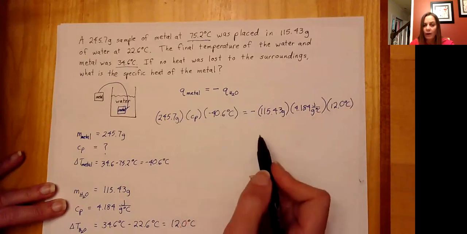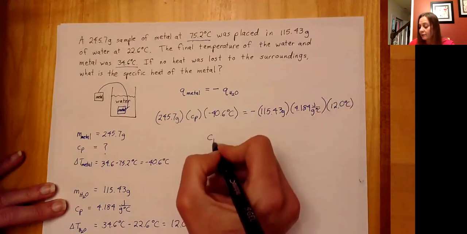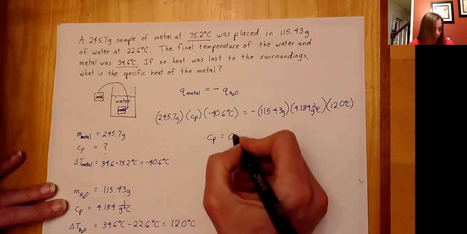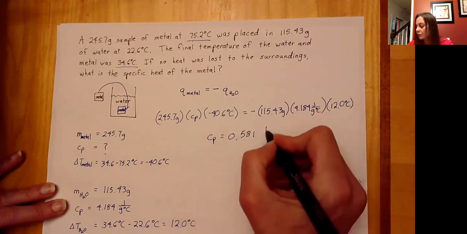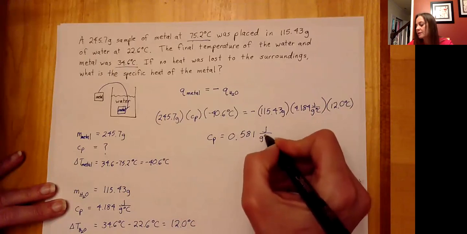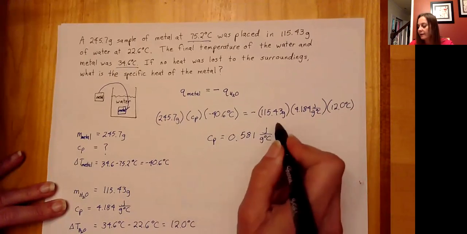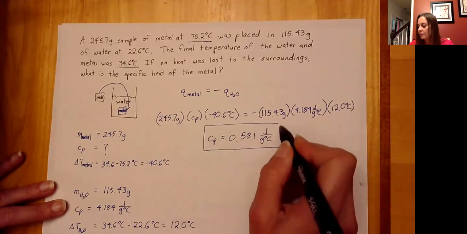And now when we solve all of that, we get that our specific heat is 0.581 joules per gram degree Celsius. And that is the specific heat of our unknown metal.